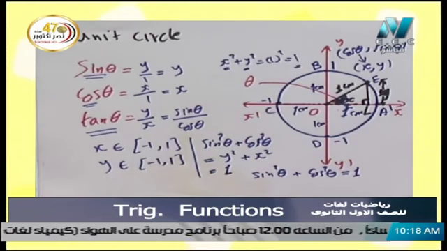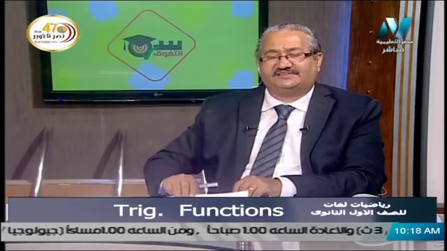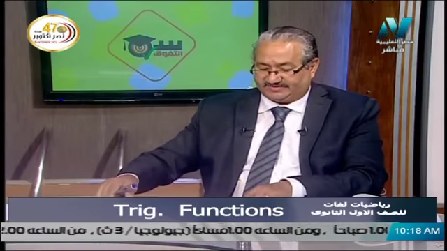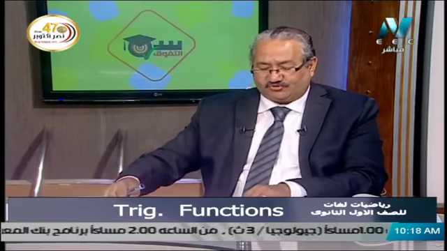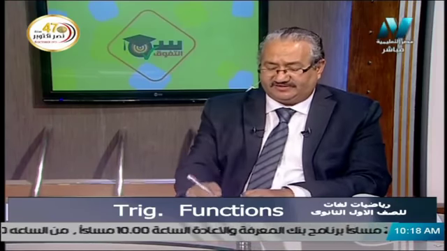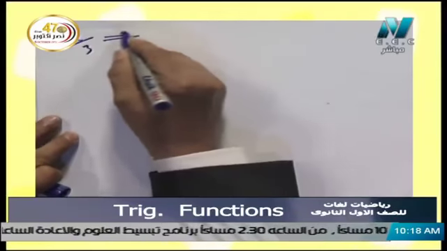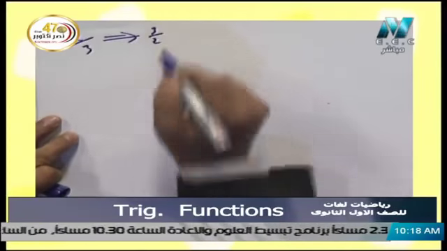let's move to something else, about the trig functions and their reciprocals. What is the reciprocal? We know about reciprocal that if we have as an example 2 over 3, its reciprocal will be 3 over 2.